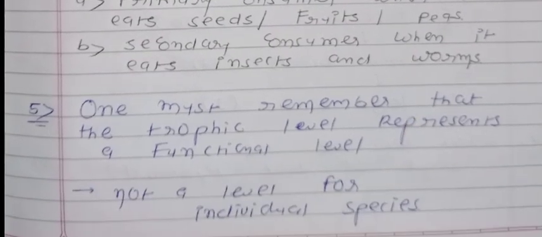Now see the fifth one. You must remember that the trophic level represents a functional level, not a level for individual species. So remember that each and every trophic level of ecological pyramids is one type of functional level. It is not a personal or separate level for any individual species. So this page has 5 points.